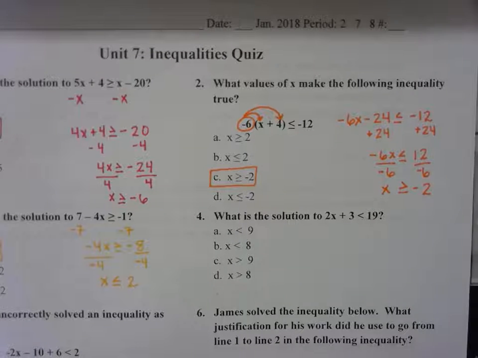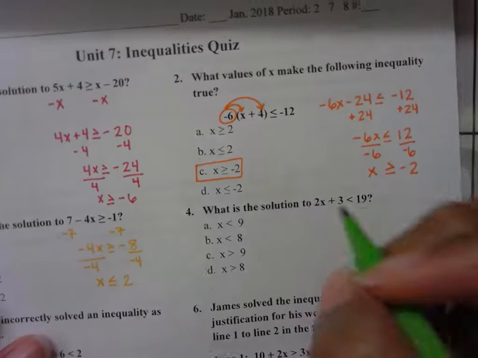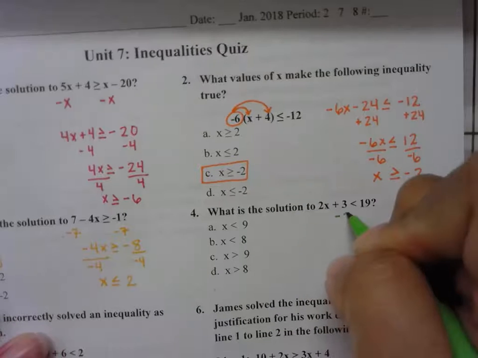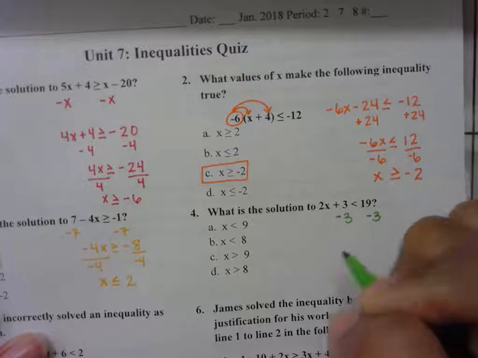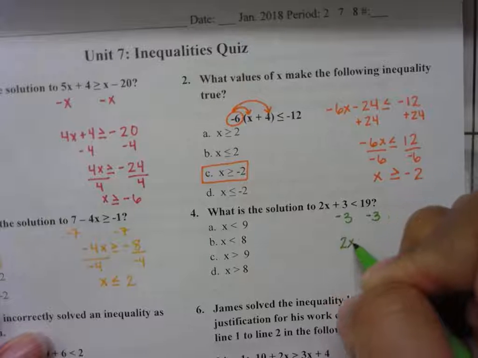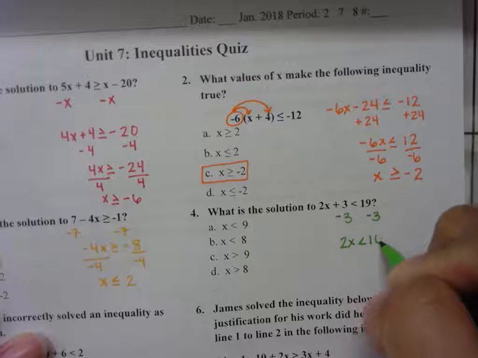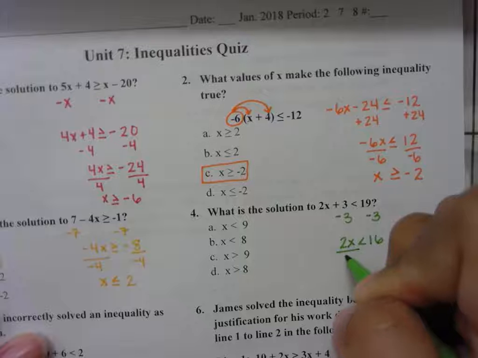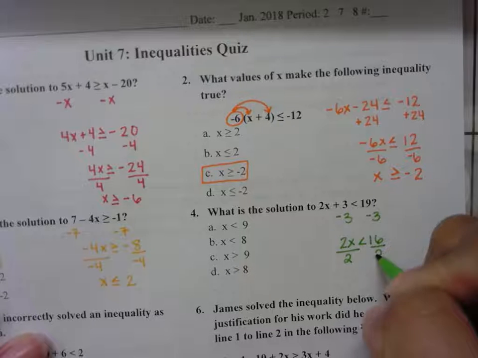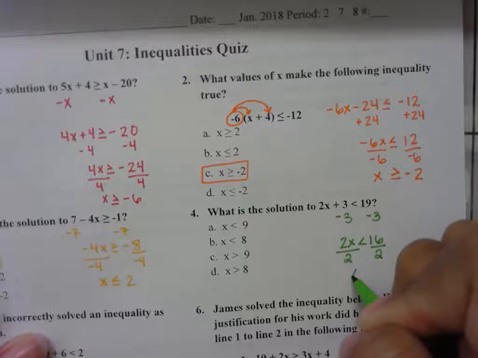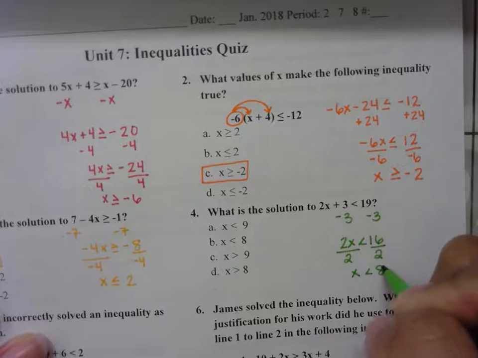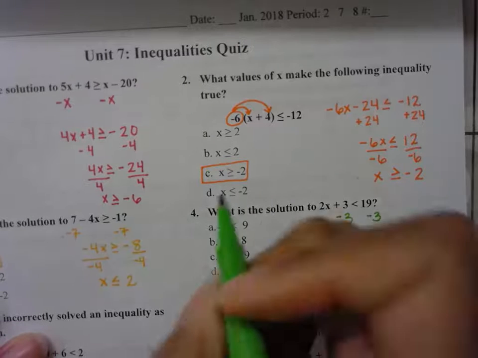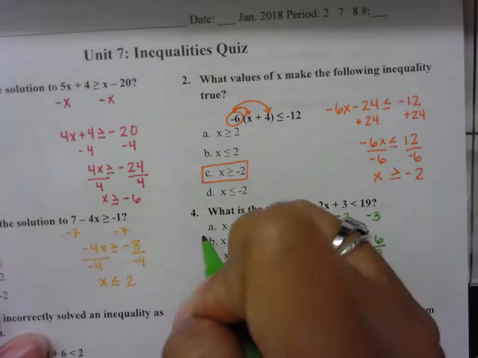Number 4, same concept. This time, just going to subtract 3 from both sides of the inequality. 2x is less than 16. Divide by 2. Don't change the sign because we didn't divide by a negative. x is less than 8. So B again.